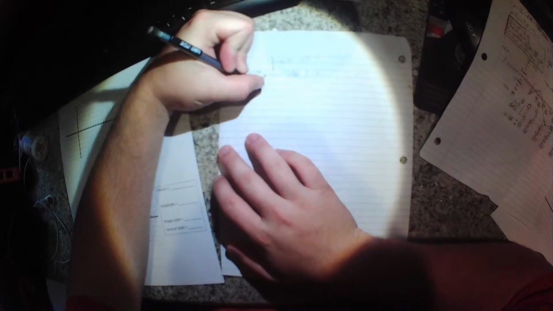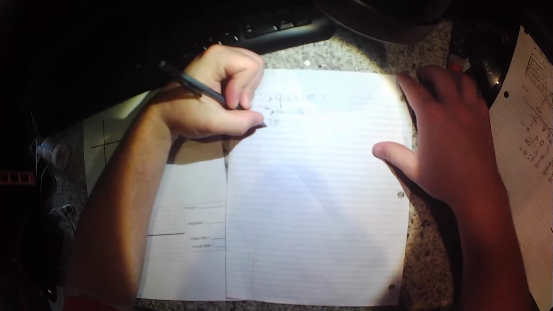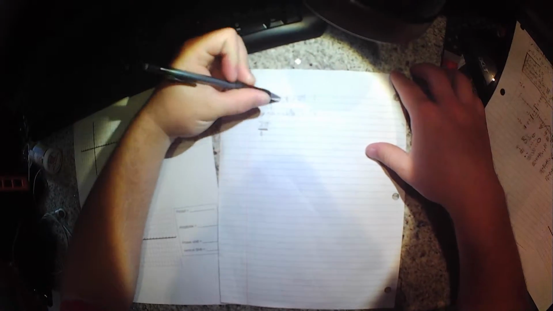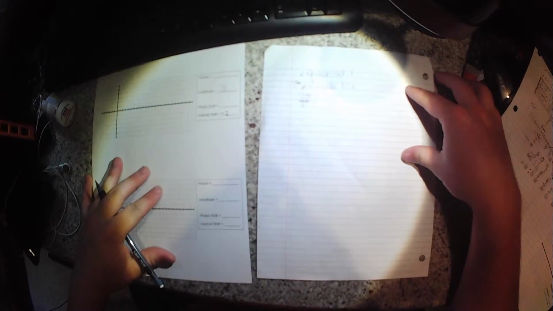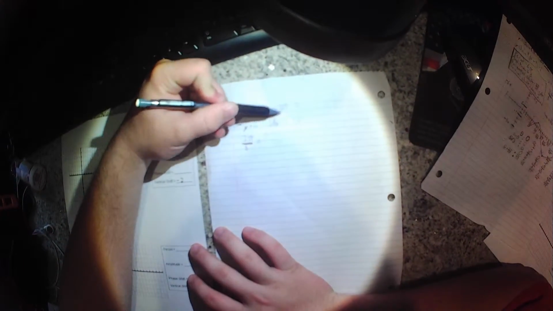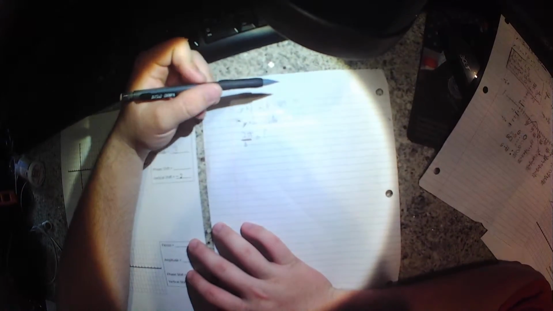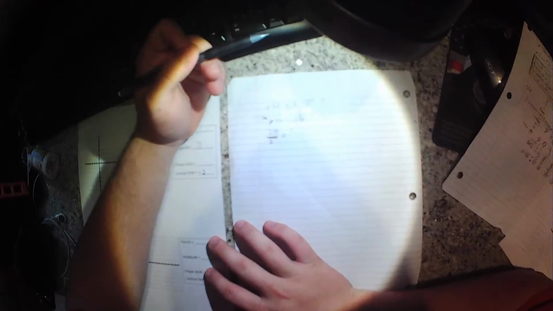Now our period, we find by taking 2 pi, which is the normal period of the parent sine or cosine graph, and dividing it by b, which we do not have yet. And that will give us our new period. And the phase shift is the opposite of h, and it has to be the simplified h, which we don't have.